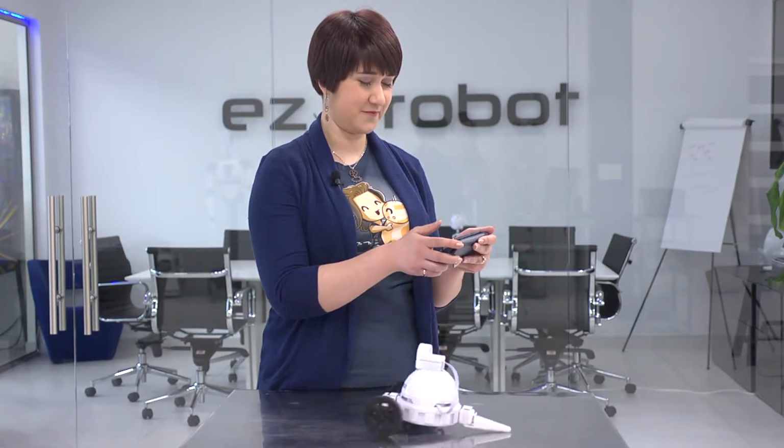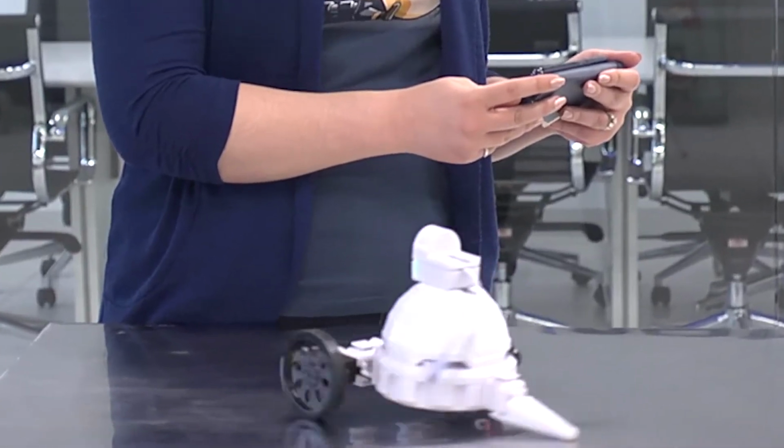In this episode, we'll show you how to control your Revolution AdventureBot using the mobile app. Let's join DJ in the studio to learn how.